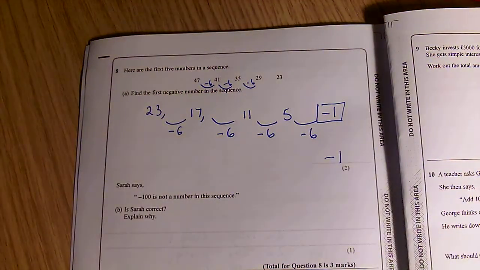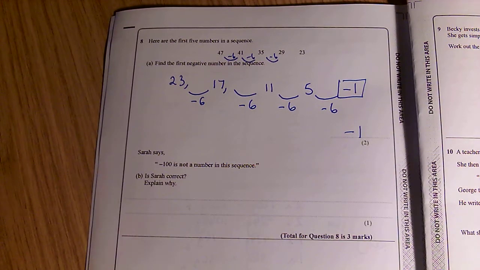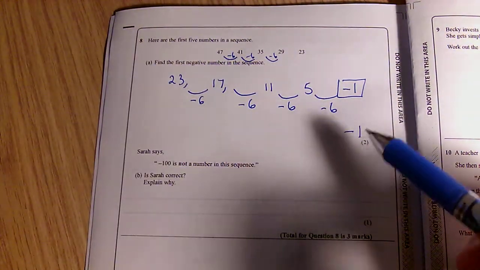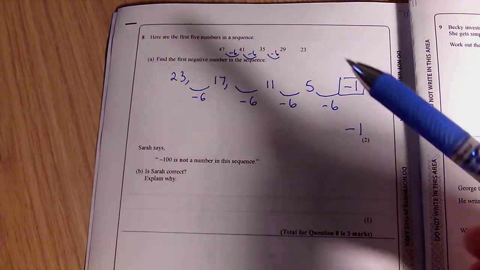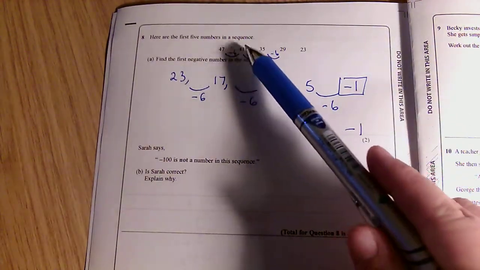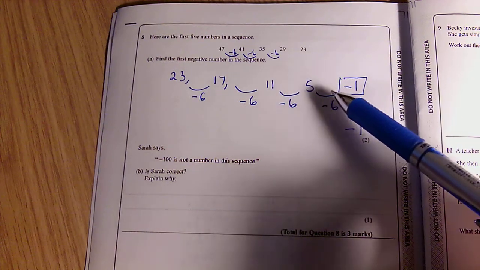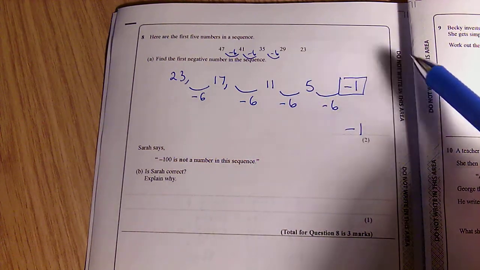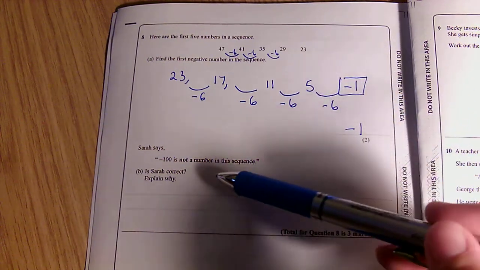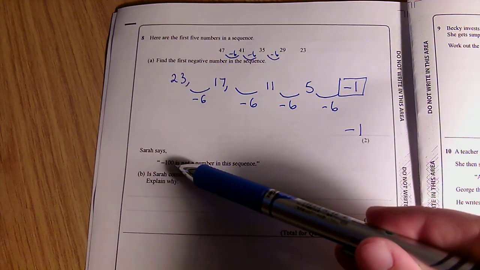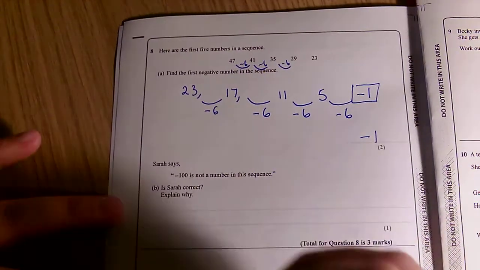answer as -1. Sarah says -100 is not a number in the sequence. Is Sarah correct? So you could keep going and taking 6 away and taking 6 away. That would take a very long time. What you should notice is that every single number is odd. 23, 17, 11, 5, -1. Take away 6 again, takes me to -7. All of those numbers are odd, and -100 is not an odd number. So I would say Sarah is correct.